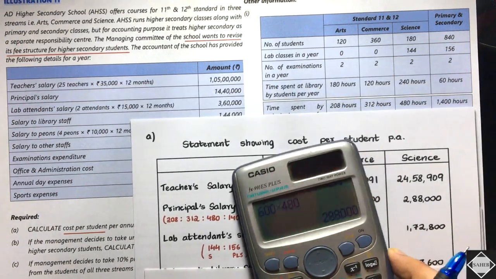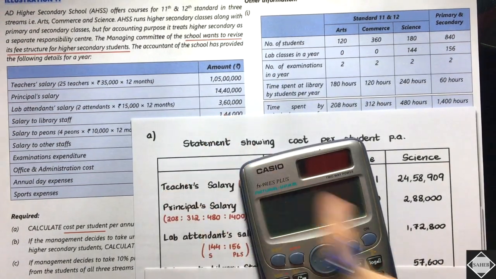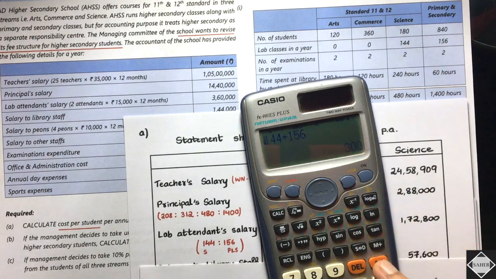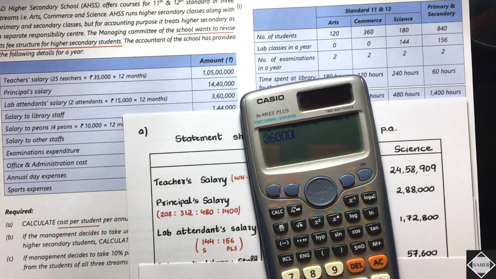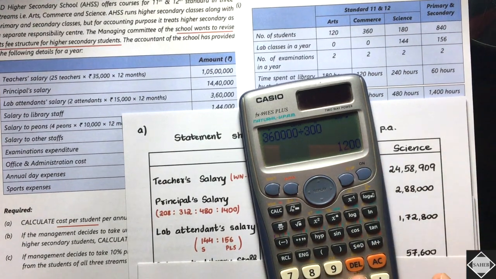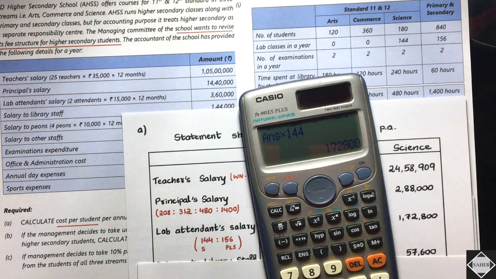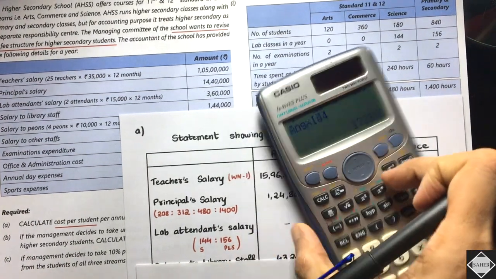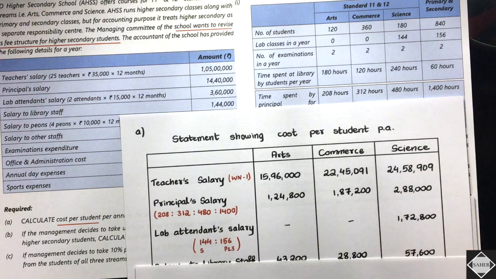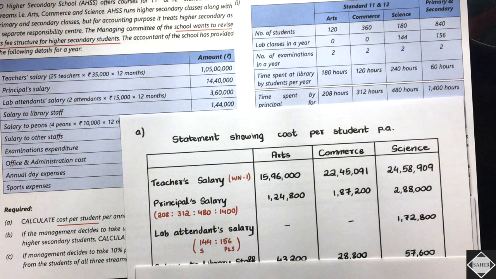How you will calculate? Let's just see. 3,60,000 is the total cost. 144 plus 156, that is equal to 300. 3,60,000 divide by 300, that is equal to 1,200. Now 1,200 into what? 144. That's equal to 1,72,800. So this will be distributed to science cost center, science stream. So like this you have to do. For primary and secondary, ignored.